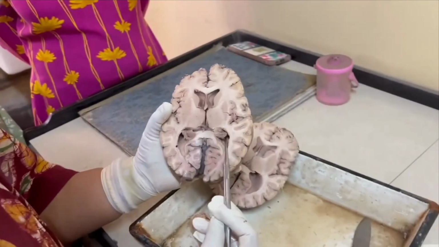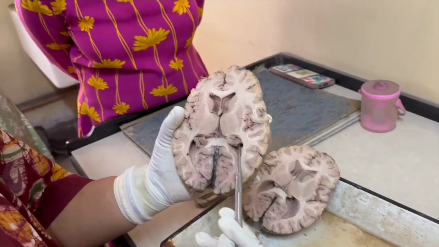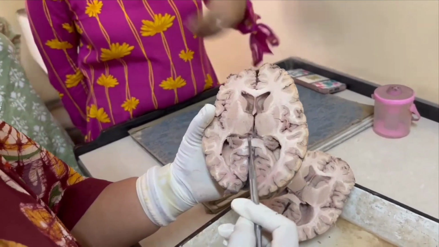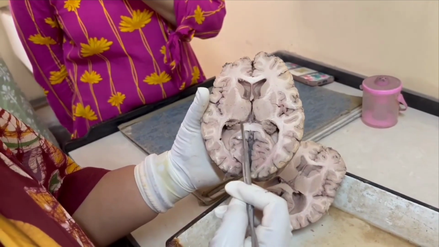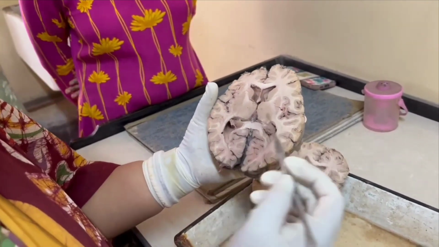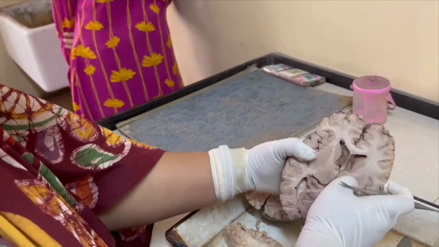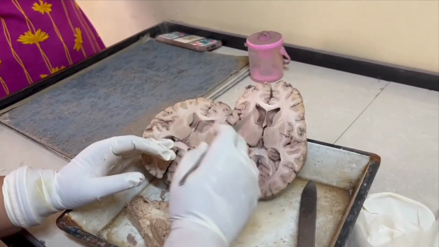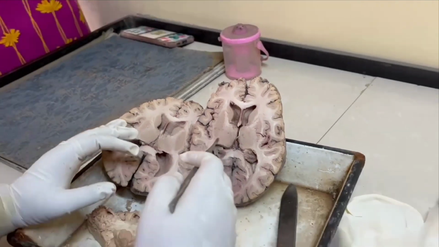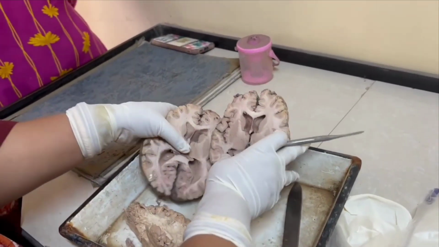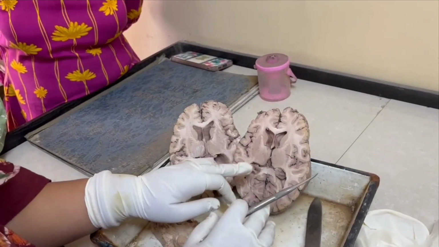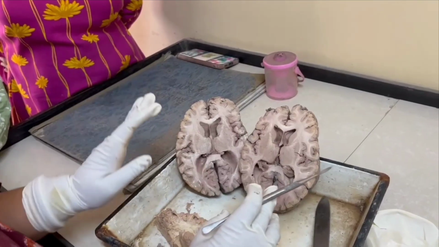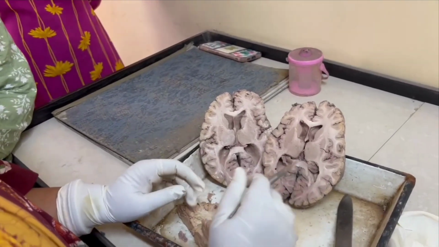And these are the choroid plexus of the blood vessels, choroid capillaries, etc. And this is the stria choroidea of the lateral ventricle. And in between the two, we have this partition, the septum pellucidum. Now we are going to see the internal capsule in relation with the basal ganglia.